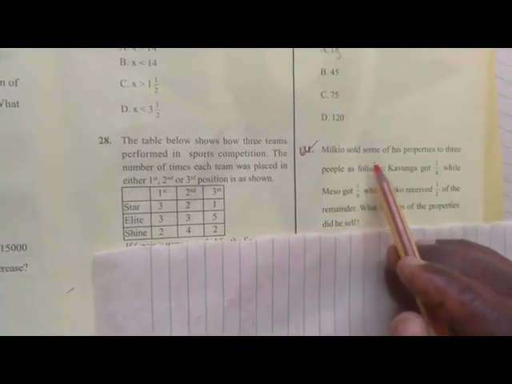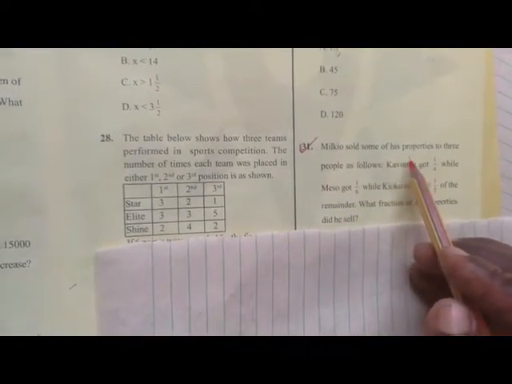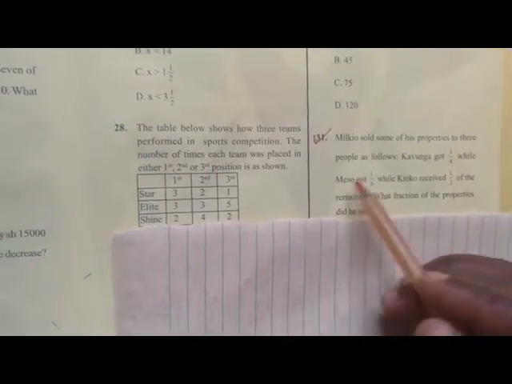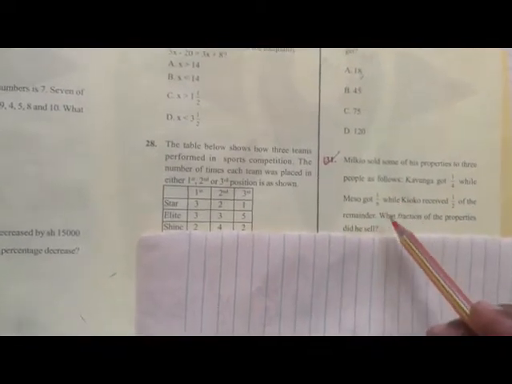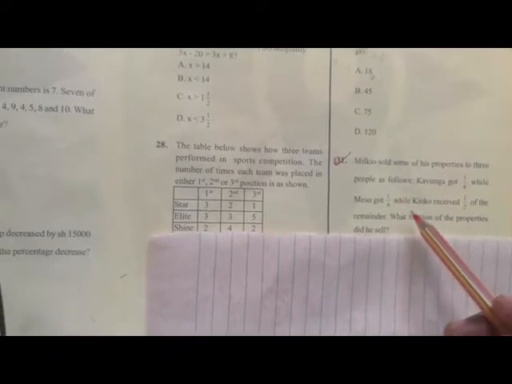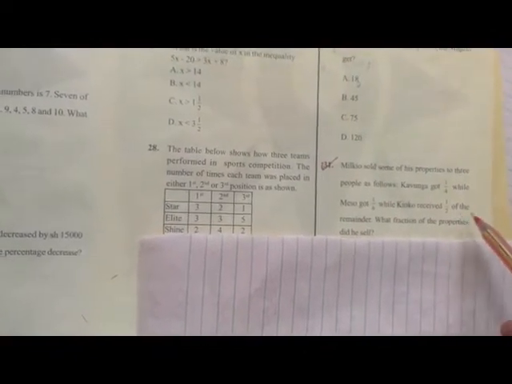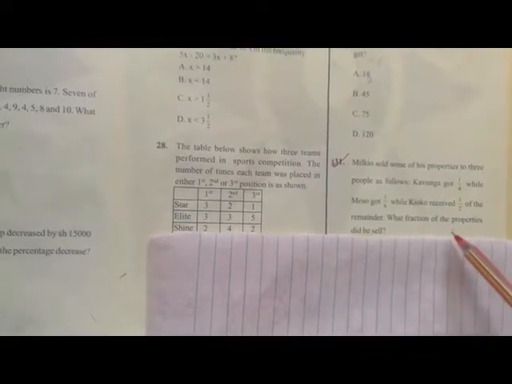Minkyo sold some of his properties to 3 people as follows. Kavunga got a quarter, while Meso got 1/6, while Kyoko received a half of the remainder. What fraction of the property did he sell?